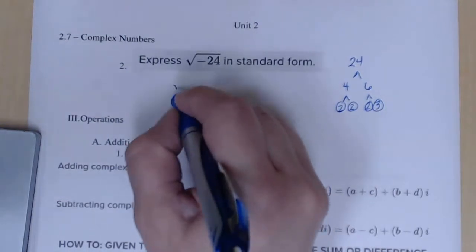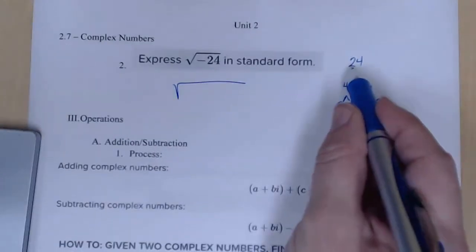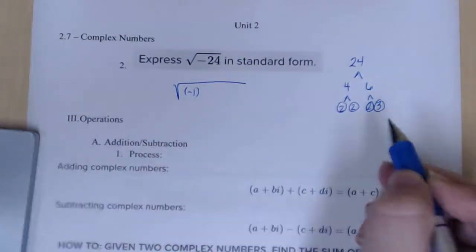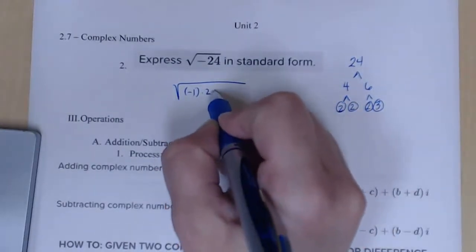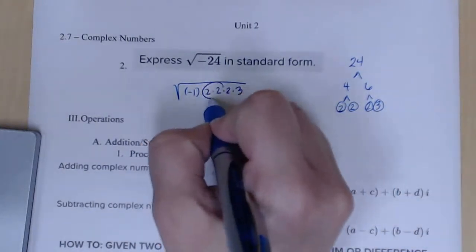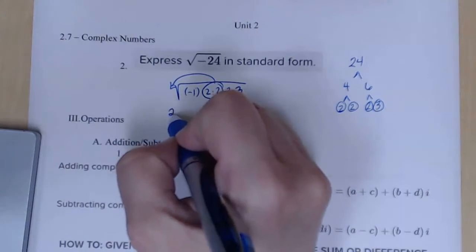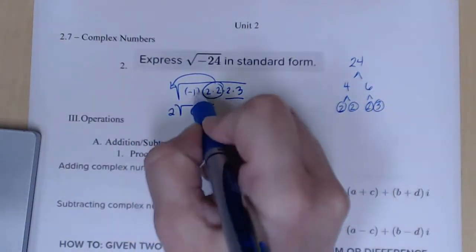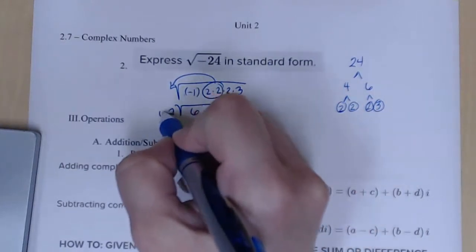So instead of the square root of negative 24, I could say square root of, let's see, negative 1. And then instead of 24, I could say times 2, times 2, times 2, times 3. Since I have a pair of 2's, I could bring that out front to give me 2 square roots of, multiply what's left, 2 times 3, which is 6, and the square root of negative 1 is i.